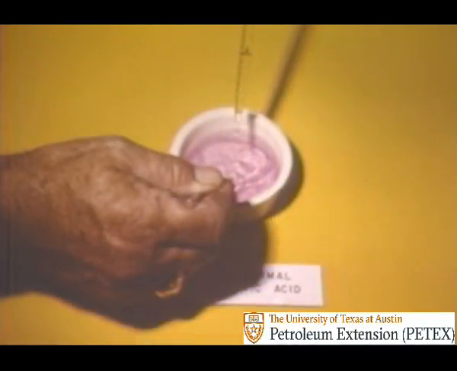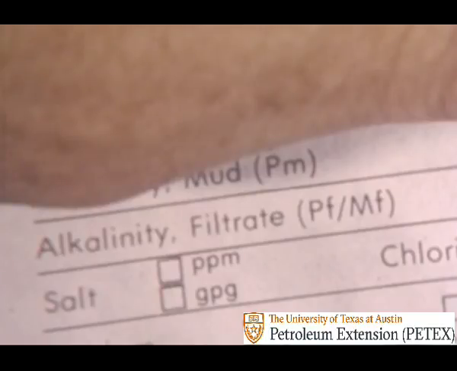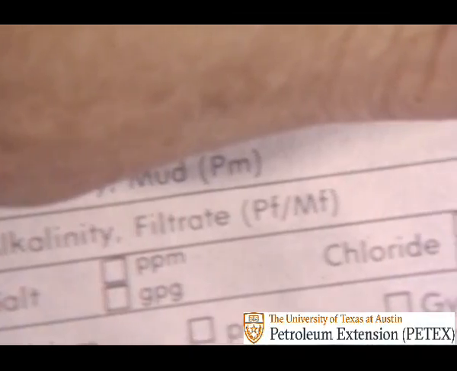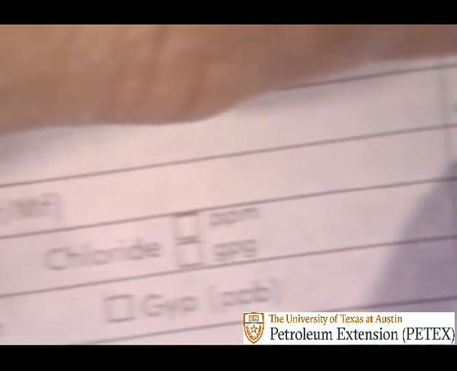Then 0.02 normal sulfuric acid is added with a pipette until the color just disappears. By the way, this operation is called titration. The amount of acid it took to make the color disappear is recorded on the form as the phenolphthalein endpoint of the filtrate, abbreviated as PF. Here it is 0.3.